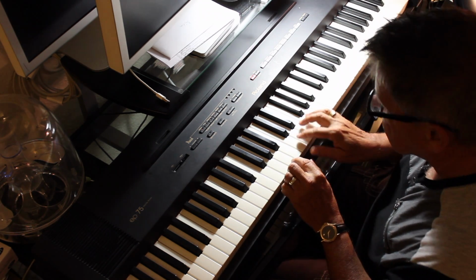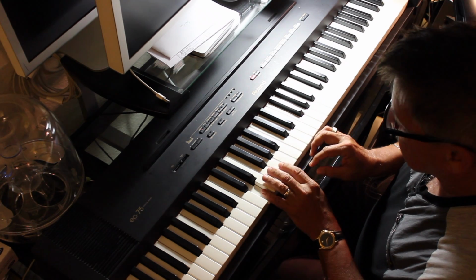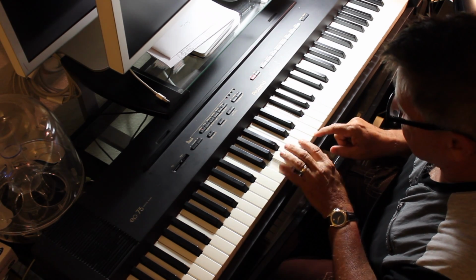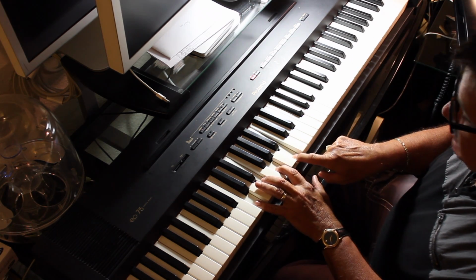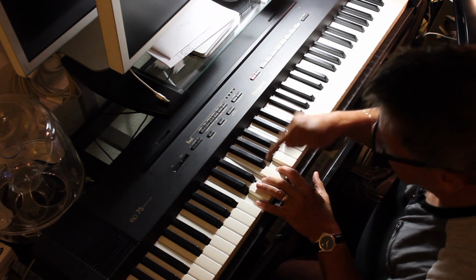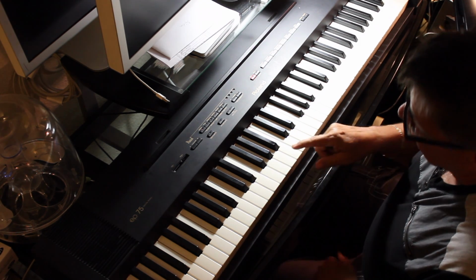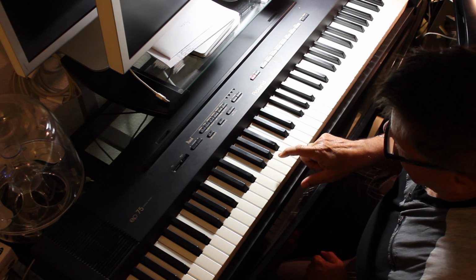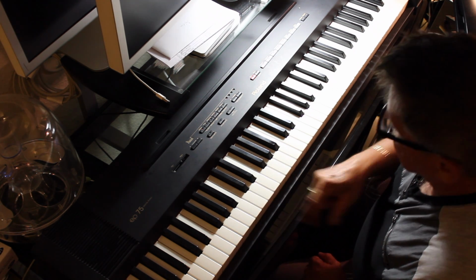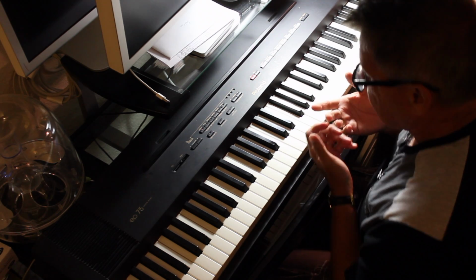Okay, so the 6, 2, 5, and 1. Those are chords with the bottom note being what that number is. So the bottom note being the 6, 2, 5, and 1. So what you want to do is you want to play 4 beats on each one of those.